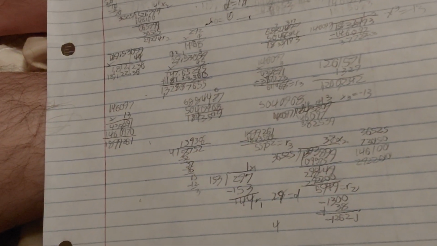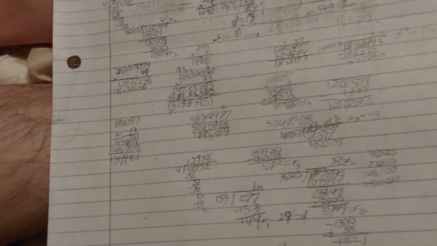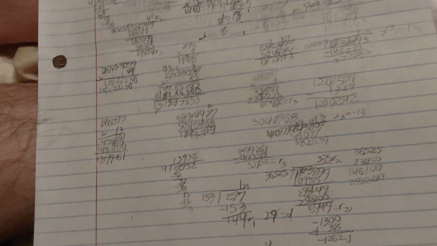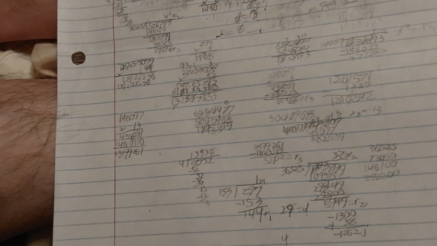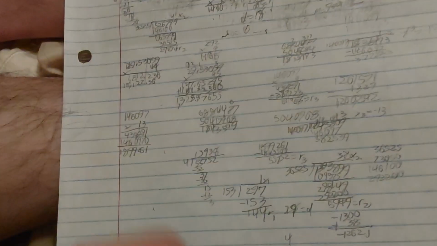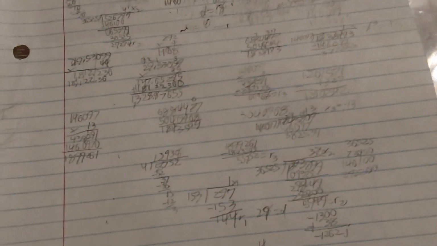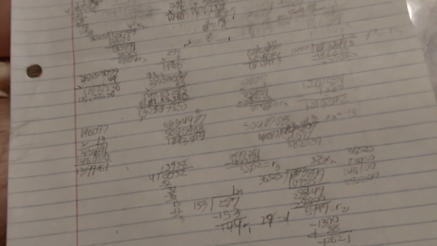Or if you're going with the proleptic Julian calendar, April 11th or 12th. So that is it. The date of the Exodus determined with math.